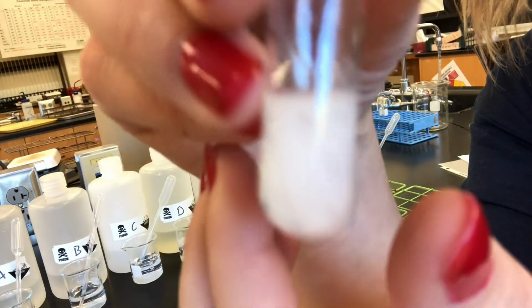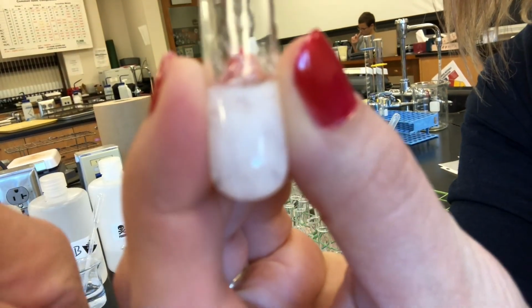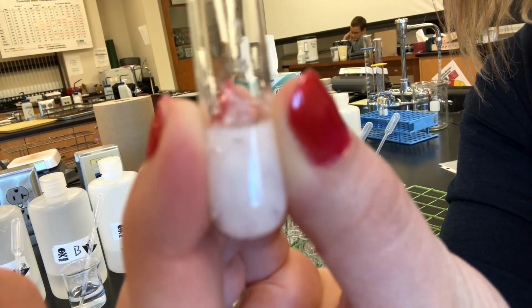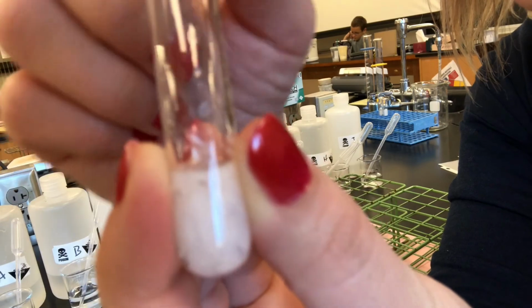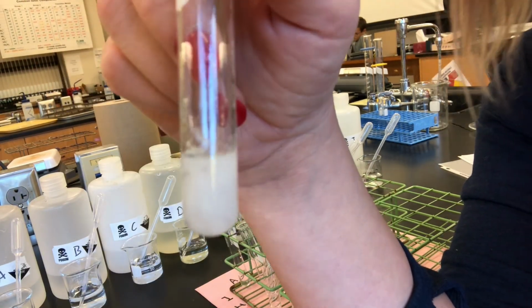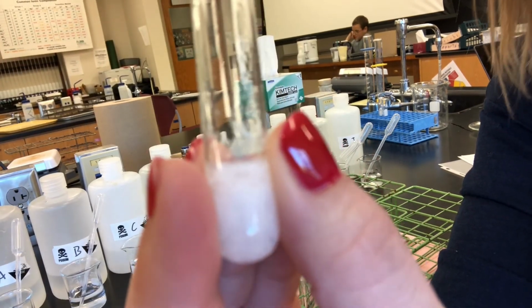Come on, camera. Right there, focus on it. It's not focusing on my precipitate, but you can see my 11-year-old in the background, clear as day. Awesome.